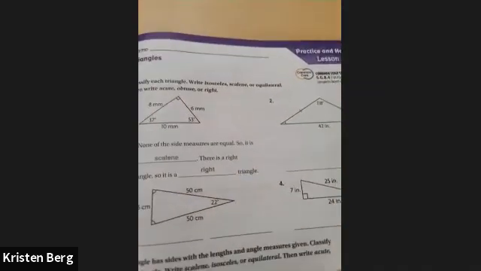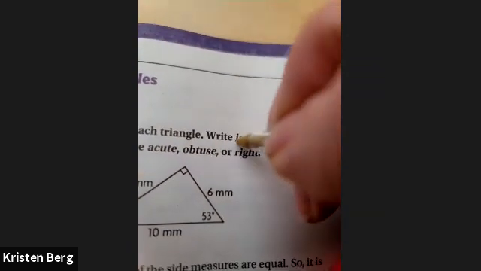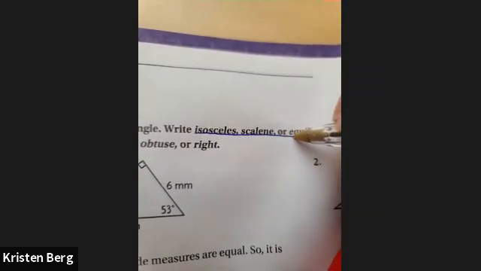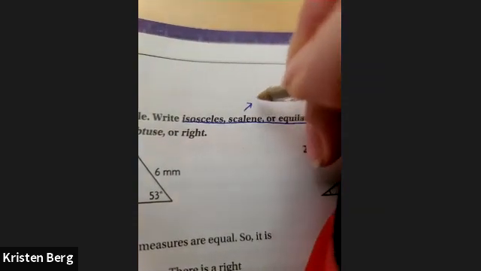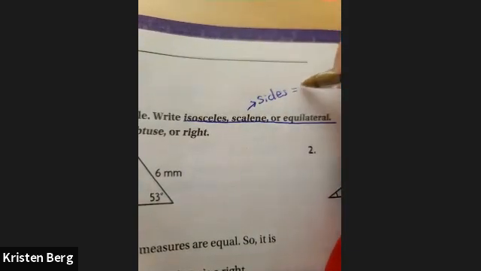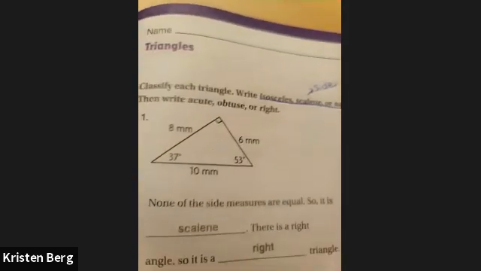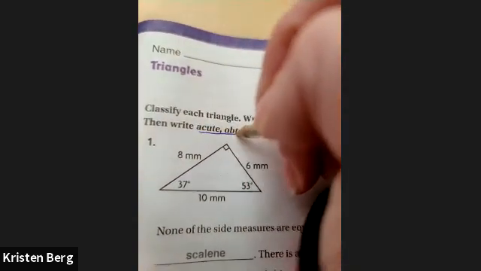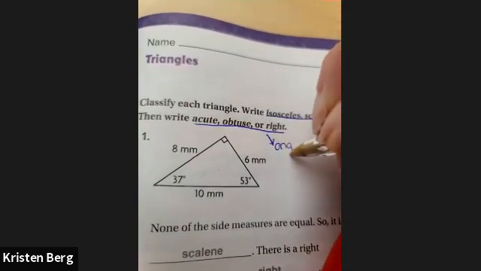All right, so now you have your homework. Again, on your homework, you have to pick one of these for the sides. So this names the sides, so you got to pick one. And then these ones name the angles. So you need to pick one of these.